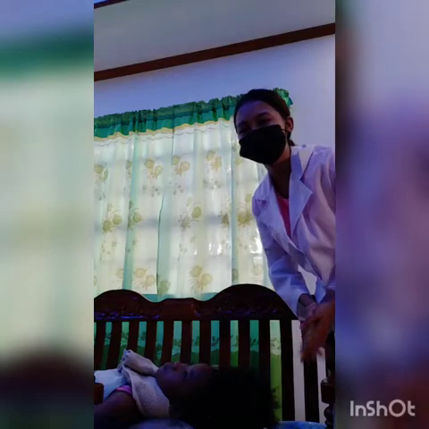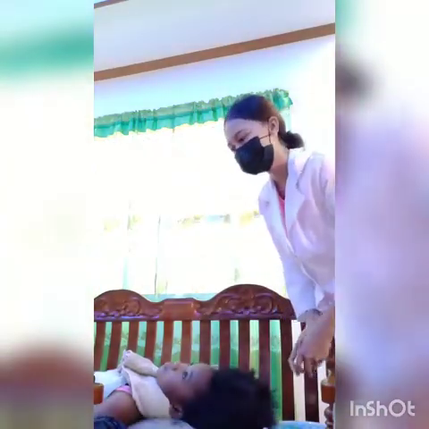And then after that, protect the client's eyes and ears. Place a damp washcloth over the client's eyes, and this is it. And then place the cotton on the ears of the client or the patient.